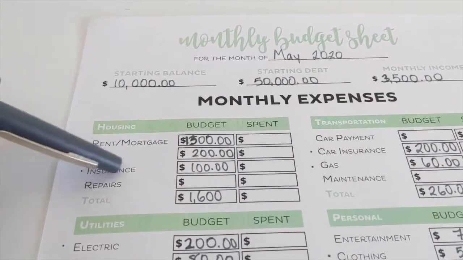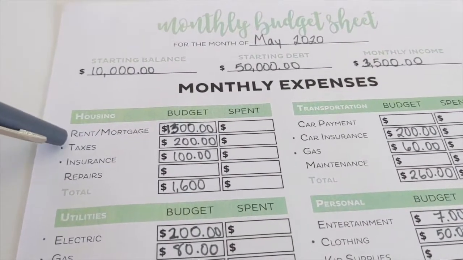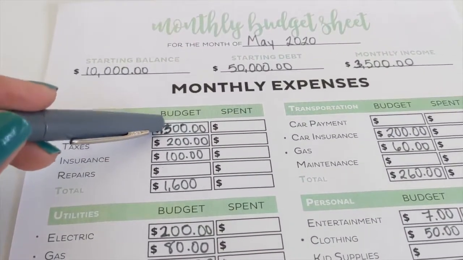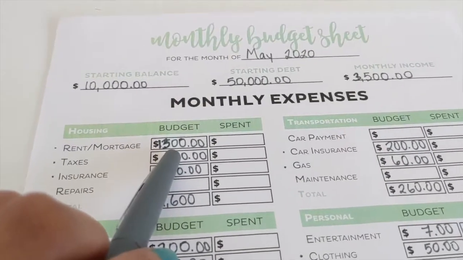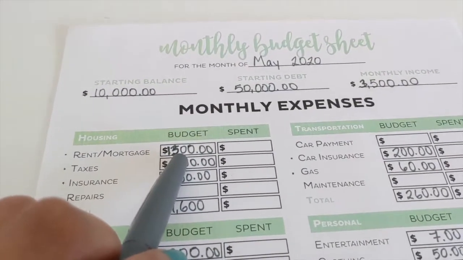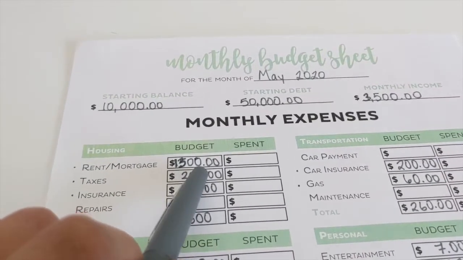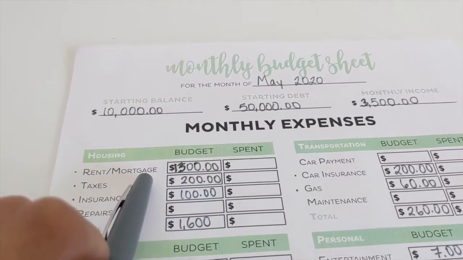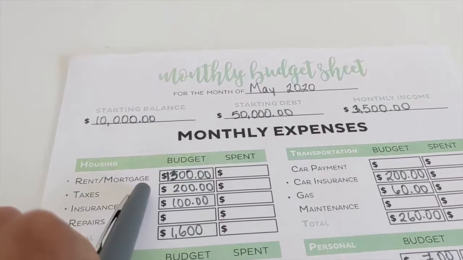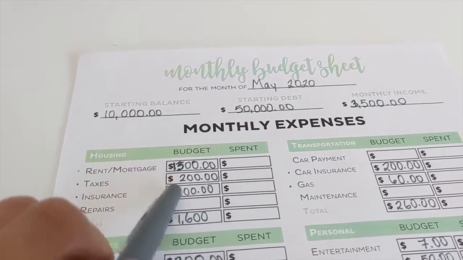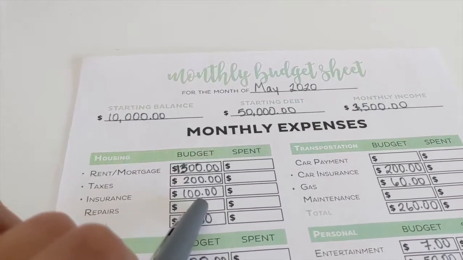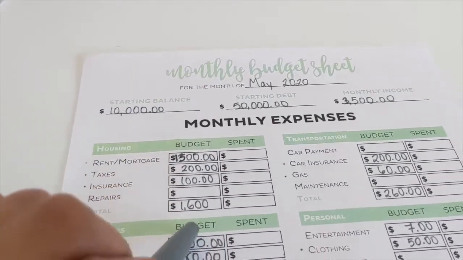And yeah, so for housing, rent, taxes, and insurance are the needs that I have. I like to put the maximum number for how much I can spend. So $1,300 is the maximum that I can put towards my mortgage. Taxes is about $200, and then insurance is about $100. So you want to add that up.